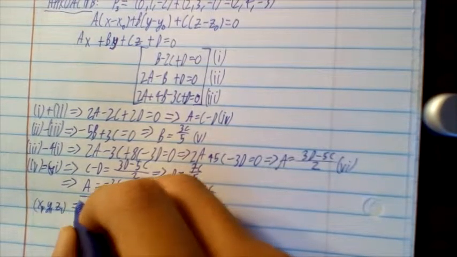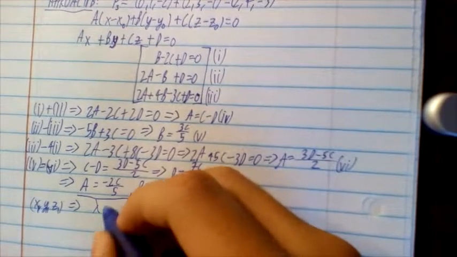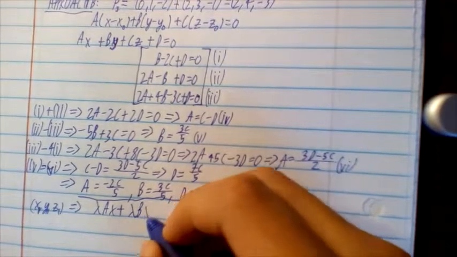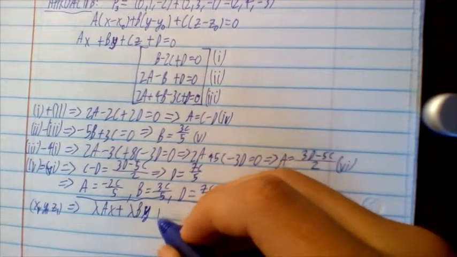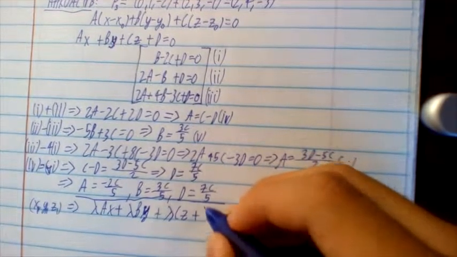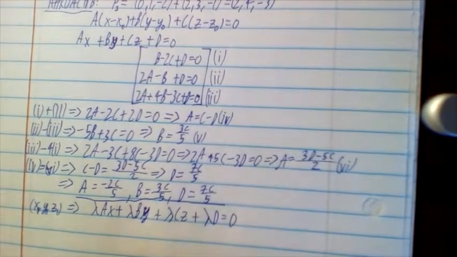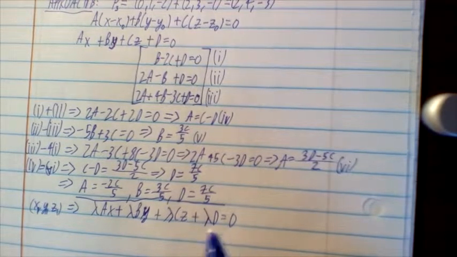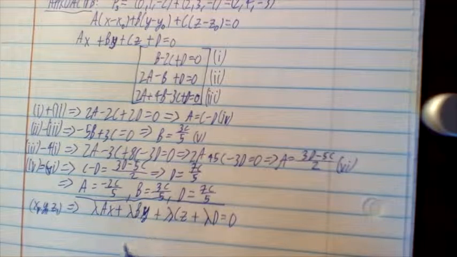However, this will also fit the equation with a constant lambda: lambda ax plus lambda by plus lambda cz plus lambda d is all equal to 0. All we're saying is that if we multiply the entire equation by a constant, x1, y1, and z1 will still work in that equation.